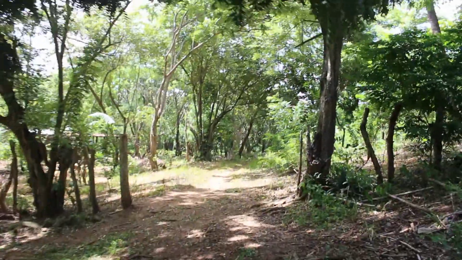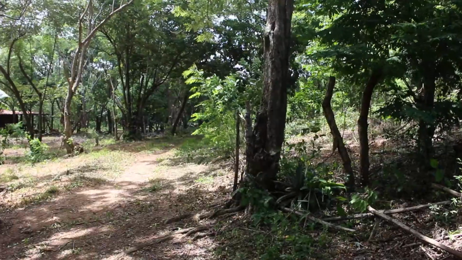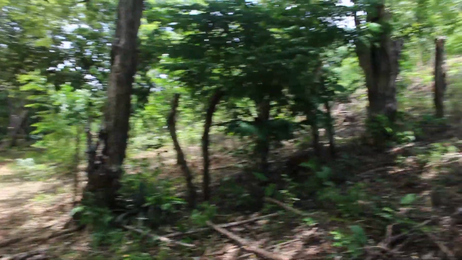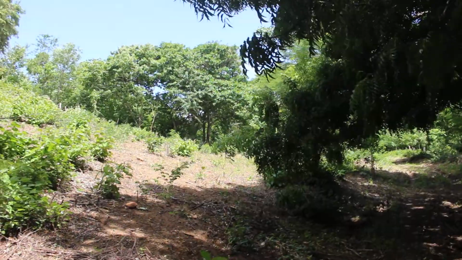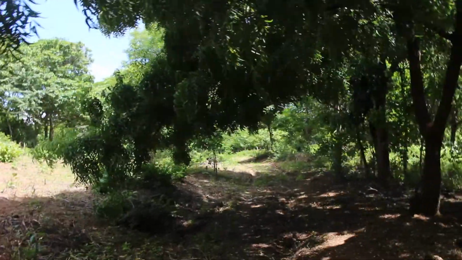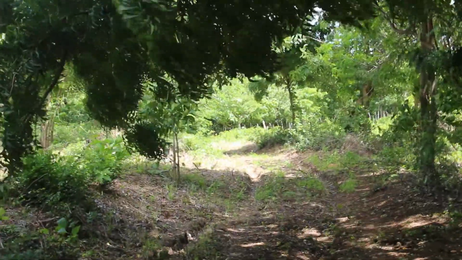So here we are at the entrance, 200 meters from the road. The house is over there, 60 meters from here. So the entrance of the lot goes up here. You have the line, and the line goes over there far. Here we are following it.